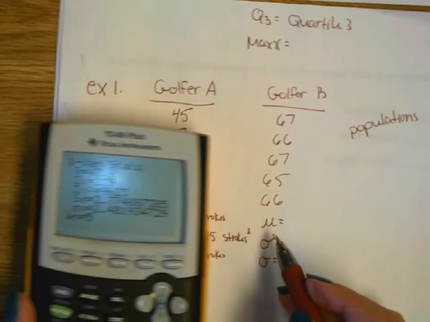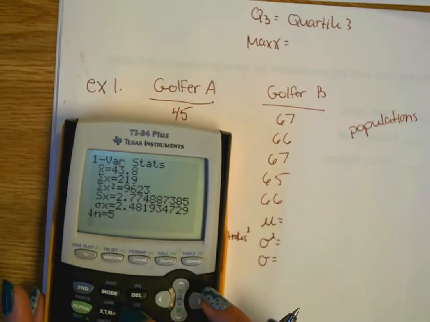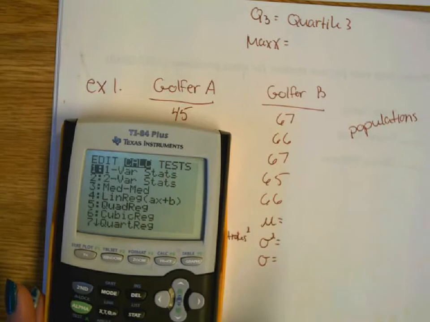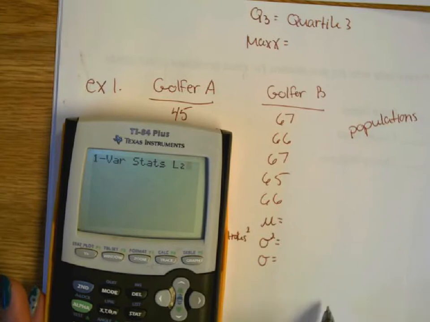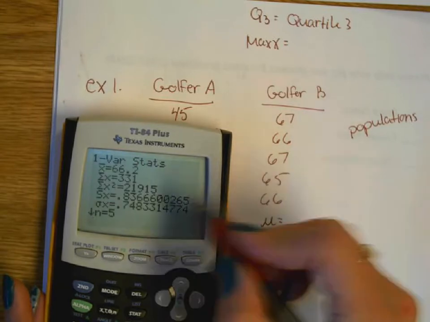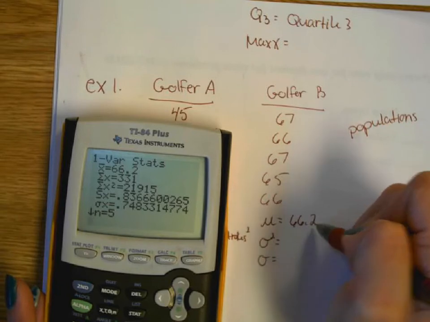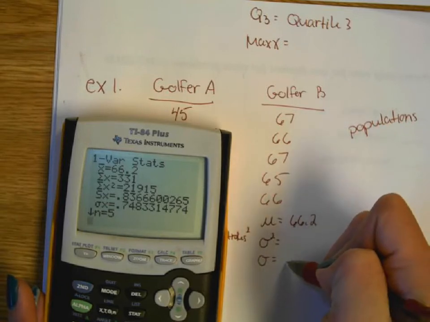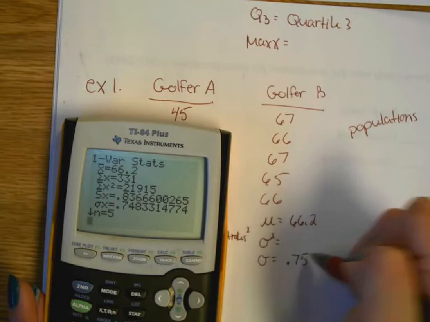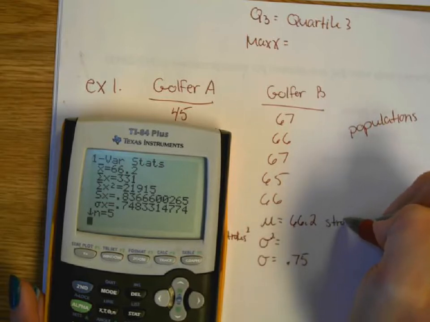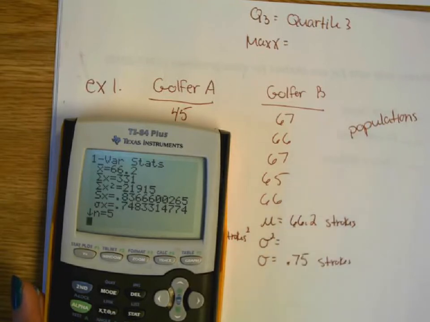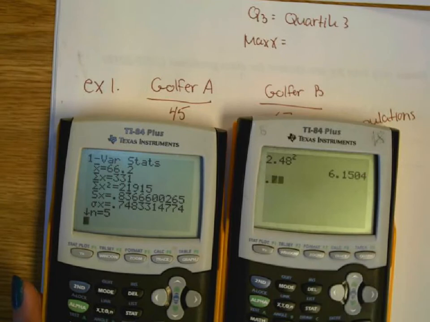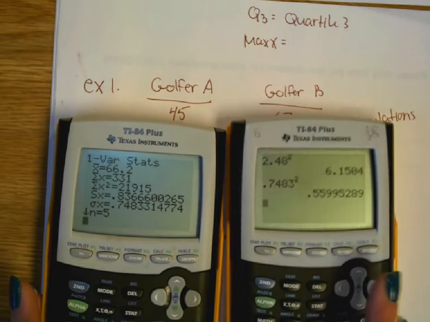Okay, do the same thing for golfer B, and then I'm going to ask you some thinking questions. So I'm going to go back to Stat, over to Calc. I want to calculate 1-Var Stats again, but this time I want the scores that are in list 2. His average is 66.2. His standard deviation is 0.75. These are strokes. And then for variance, I've got to square that. 0.7483 squared, just being a little more accurate, about 0.56.